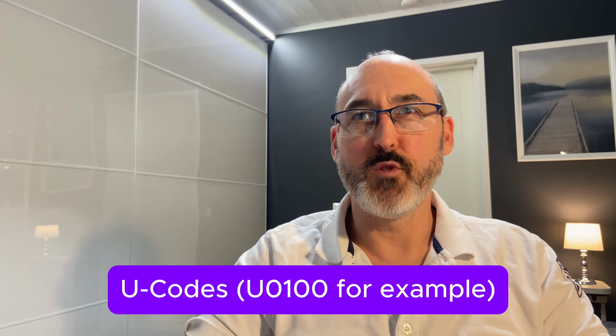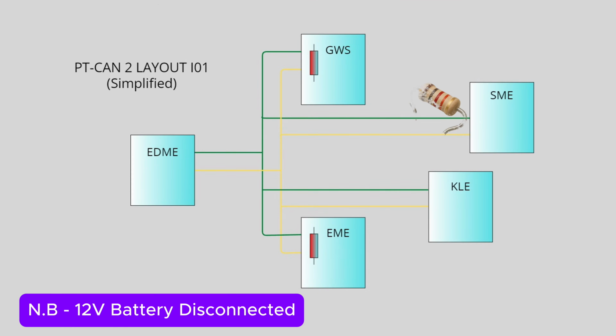Now then, U codes like U0100, you're looking at a CAN bus communication fault code there. A great tip is to check the resistance across the CAN high and the CAN low lines. You should see around 60 ohms. If you see 120 ohms, one of the two terminating resistors is missing, likely from a faulty or an unplugged control module or a broken wire.